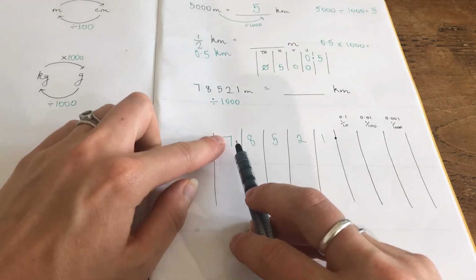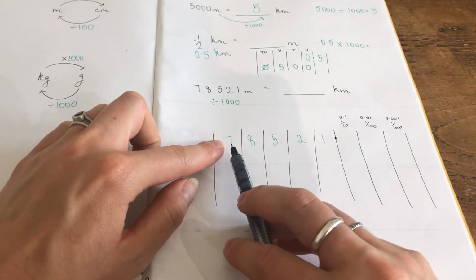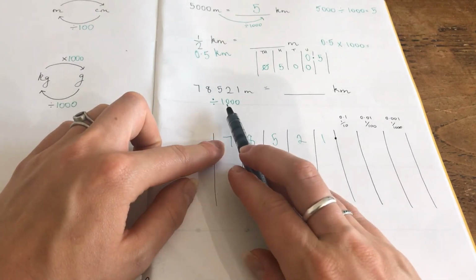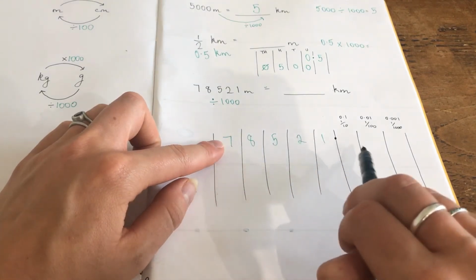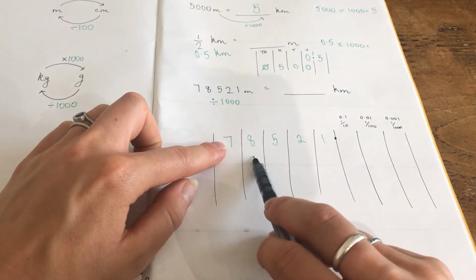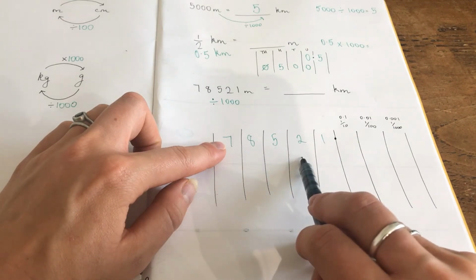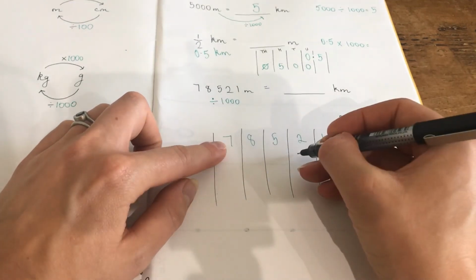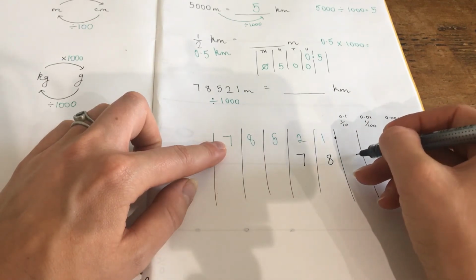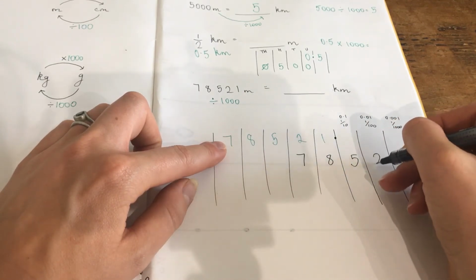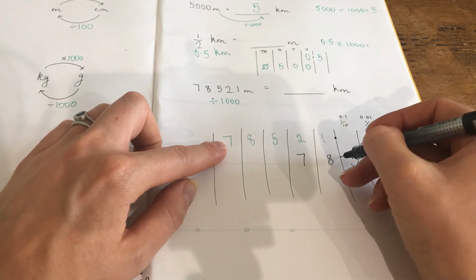So the 7 that we've got here, if we're dividing by 1,000, we're going to be moving down 3 columns. So this one's going to go 1, 2, 3. So the 7 is going to end up here, which means the 8 is here, the 5 is here, the 2 is here, and the 1 is here, and that's our decimal point line there.